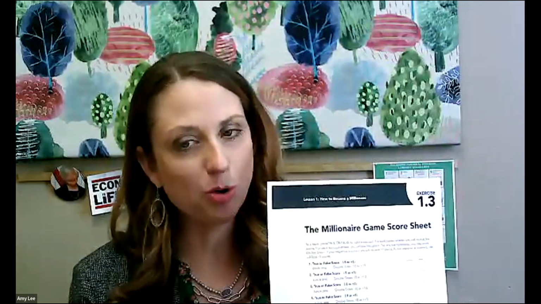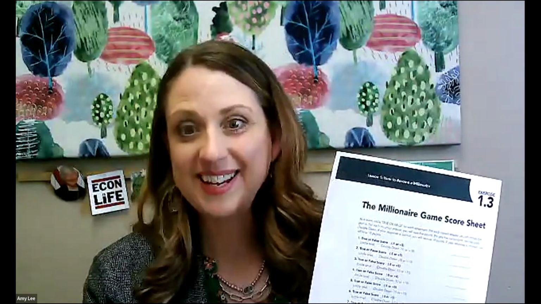So how the points work is after the first item is read, if they got it correct, they will receive 5 points. If they got it incorrect, it'll be negative 5 points. If they have decided to millionaire it, they will gain 10 points. However, if they got it incorrect with a millionaire card, they will lose 10 points. That's where it gets really intense with these questions.